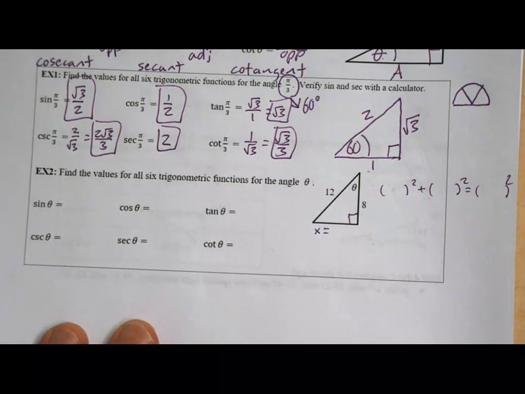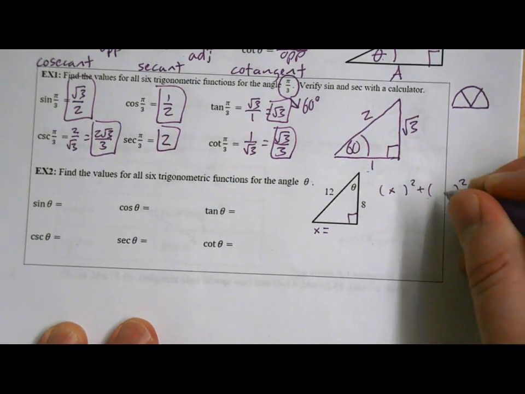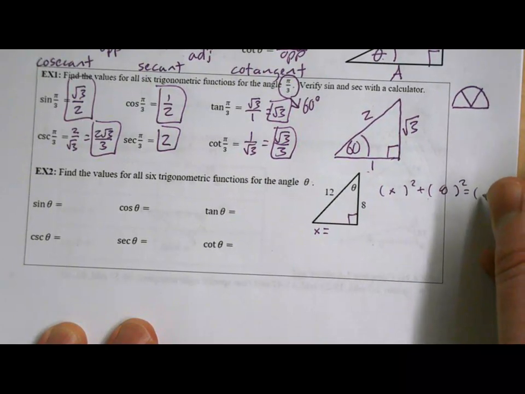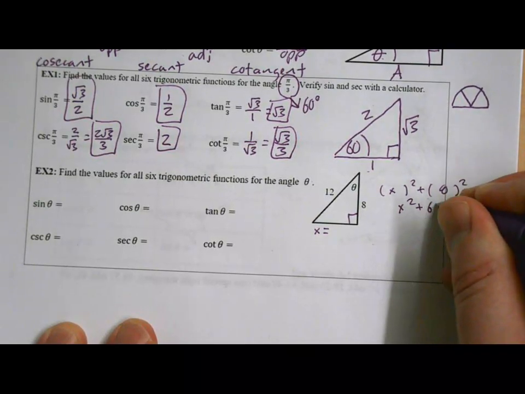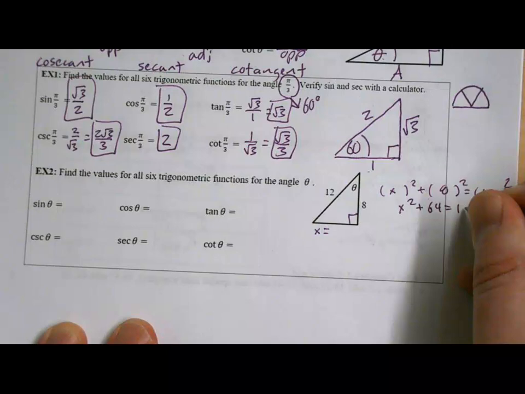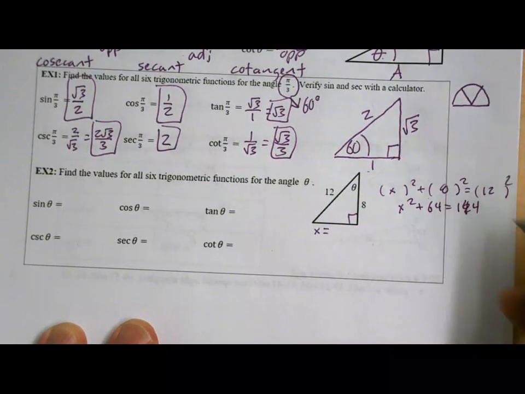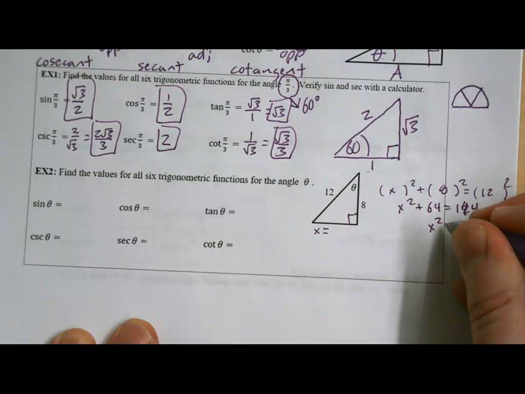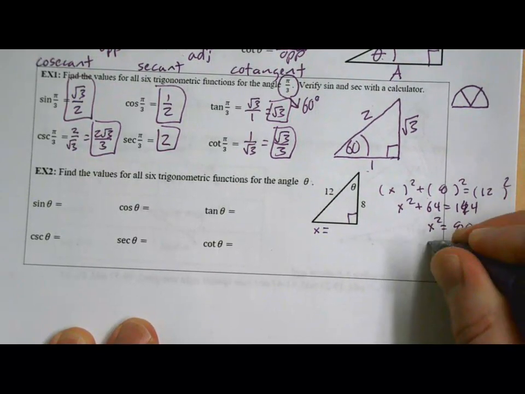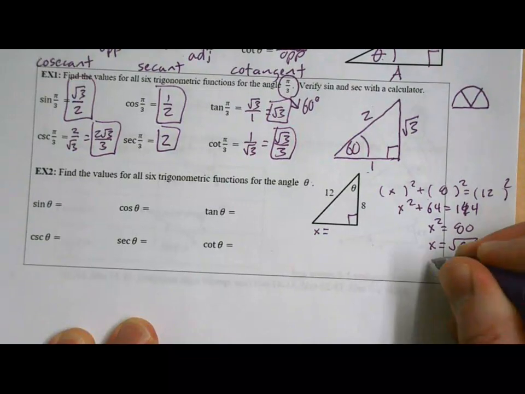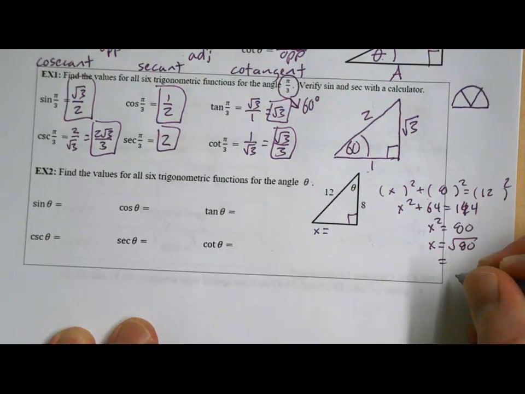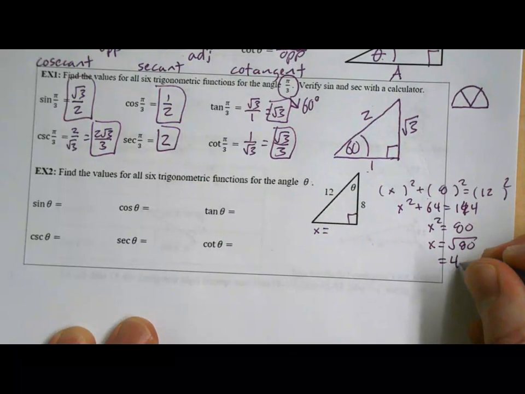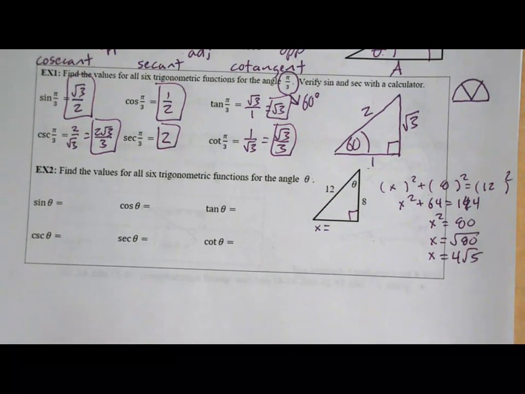Let's see here. X is a leg, so that needs to go there. You guys know how to do Pythagorean theorem, right? Do we need to review this, or are we good? We're good, Mr. Height. Okay. 80 divides by 16, doesn't it? 16 times 5. Okay.